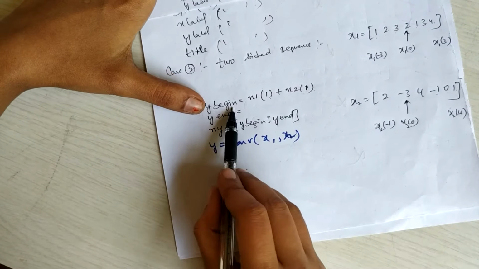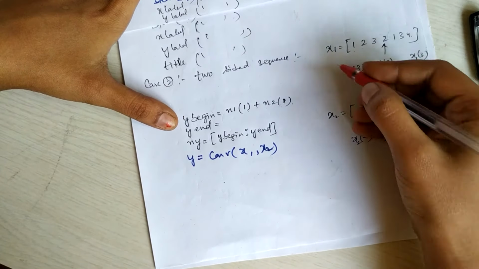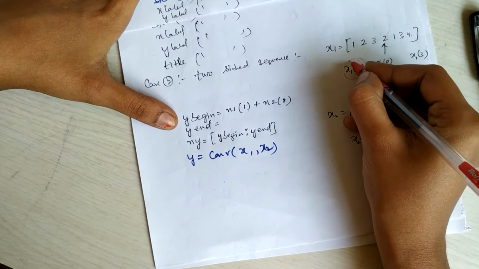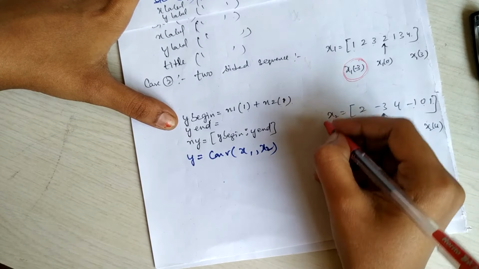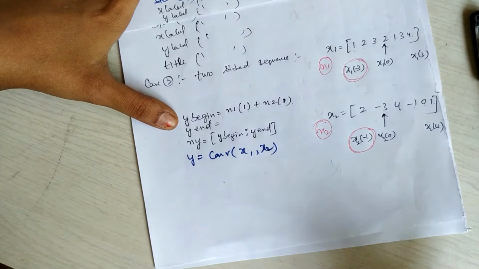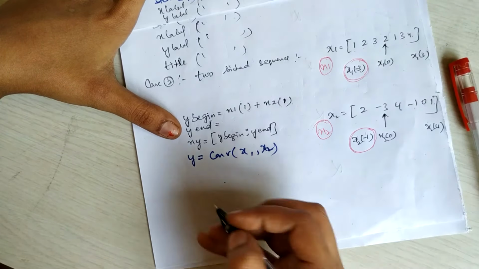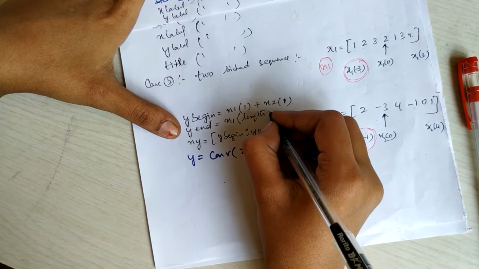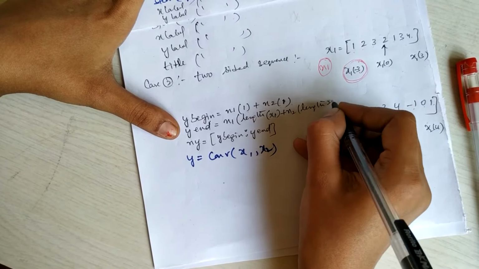So that is why we have to add up the y begin. Where is that y begin here? When you convolve, for the y begin you need to add up this n1 of 1 plus n2 of 1. n2 is the sequence for x2, and n1 will be taken as the sequence for x1. So these two we need to add up. Similarly for the y end, what you have to write is n1 of length of x1 plus n2 of length of x2, which is the ending length.